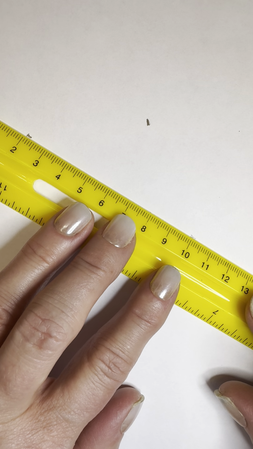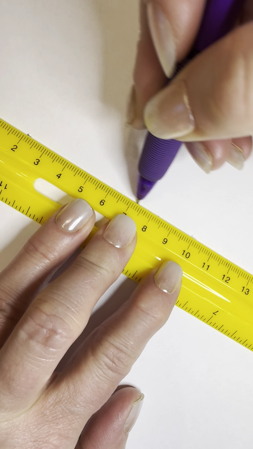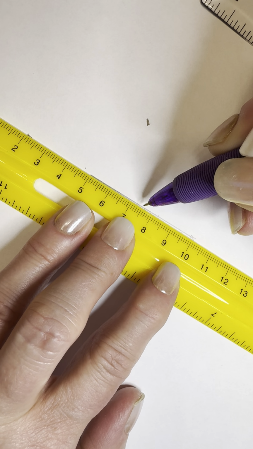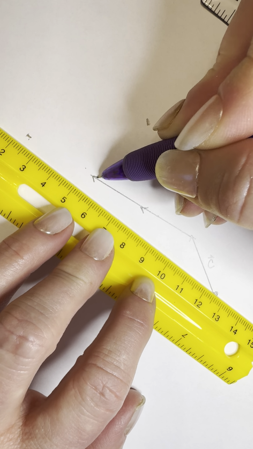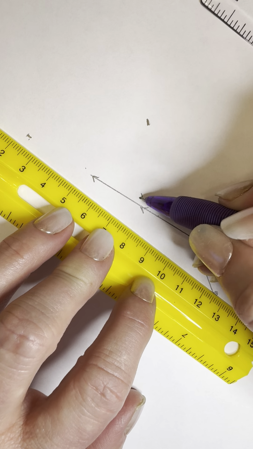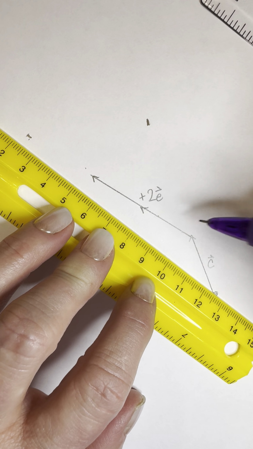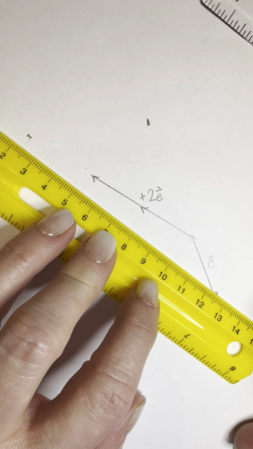But again, I kind of like to show that it was an extension. It was a 2.5 magnitude vector that got multiplied by 2. So I'm going to call that plus 2e. Labeled, the right length, and have arrows to show direction.